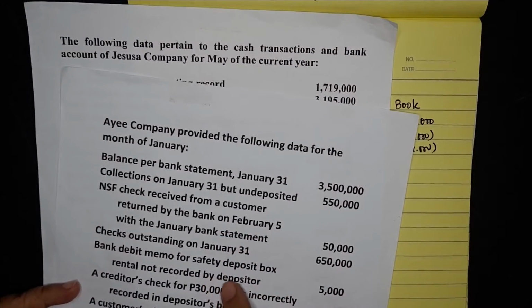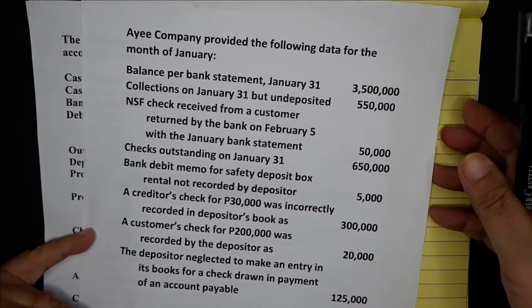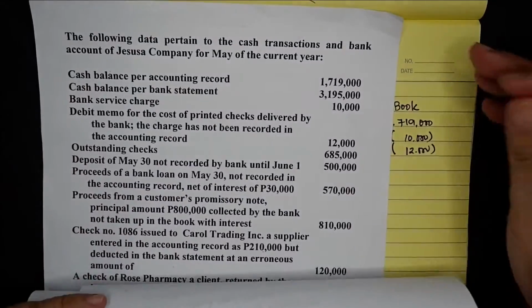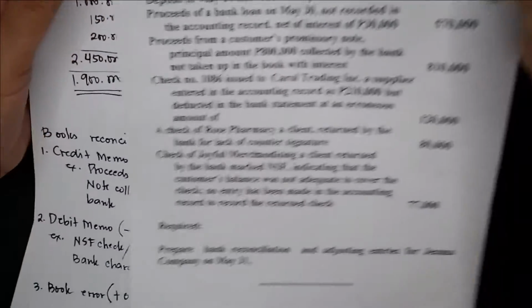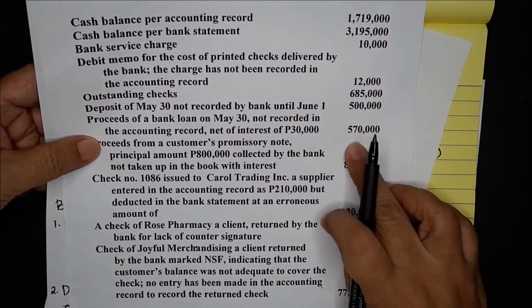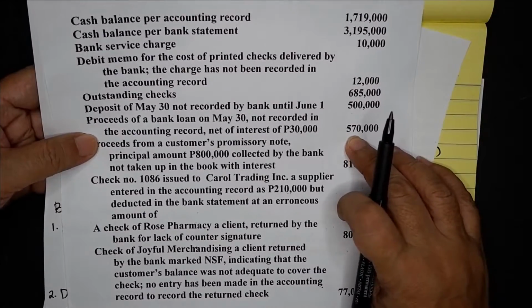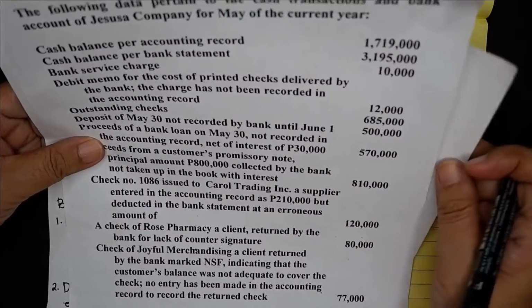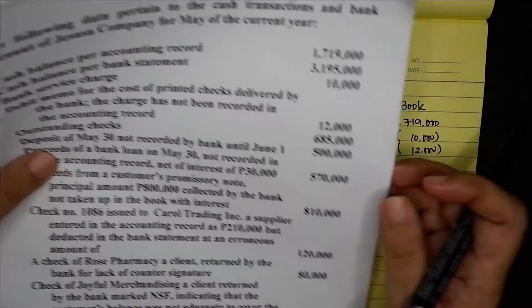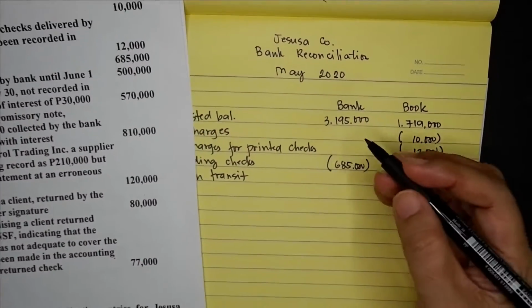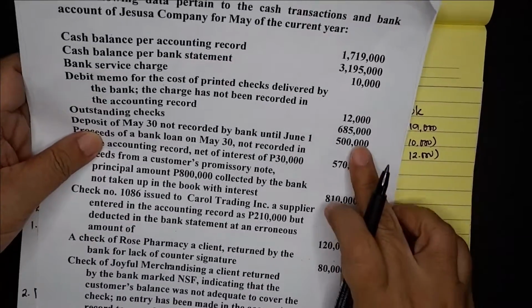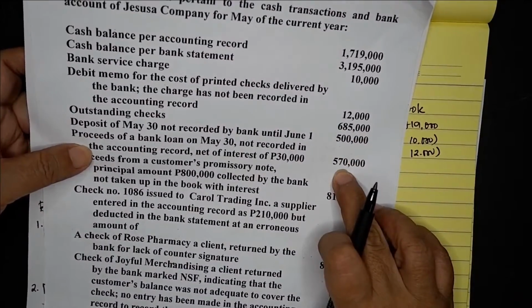Checks outstanding, debit memo, creditor's check, 30,000. Where is that now? Okay, on this one, we have proceeds from customers. That is 570,000. So the deposit in transit is 500,000. Okay. Then we have the 570.